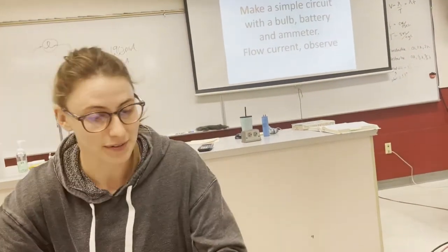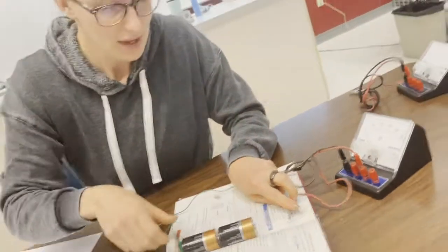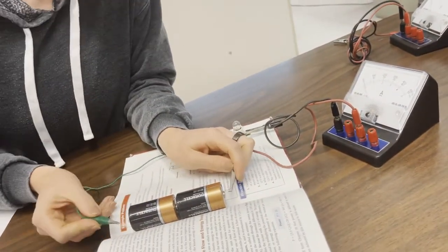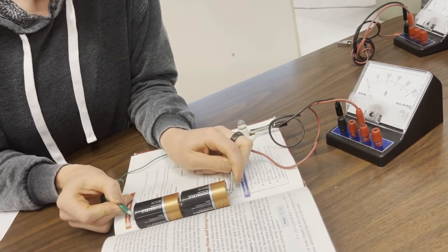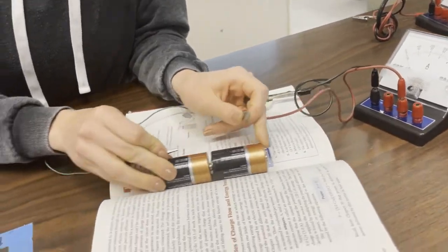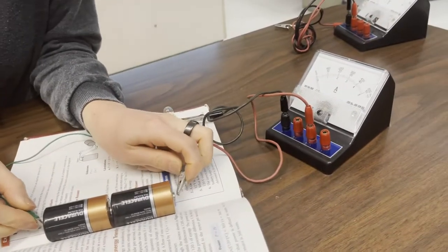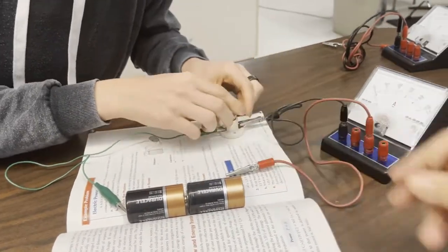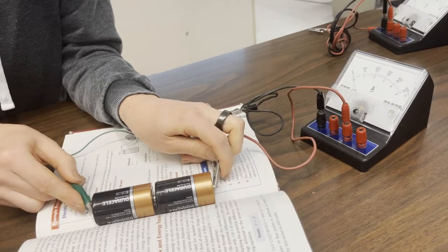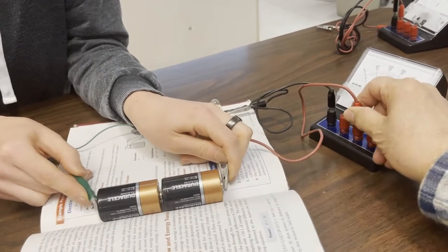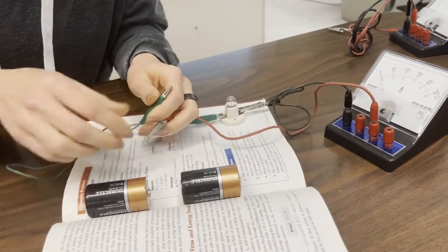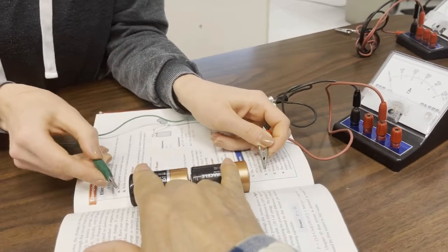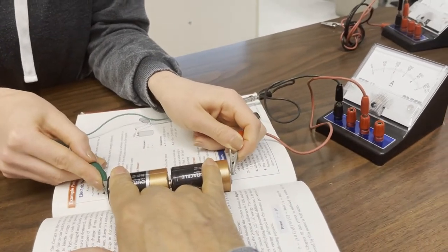Oh, we didn't put the second battery in. Okay, I interrupted you, sorry. Okay, so here we go. Make sure the bulb's screwed in. Did it just die on us? Here, try it with 1. Oh, that battery. Oh, there we go. They just weren't all together, I guess.